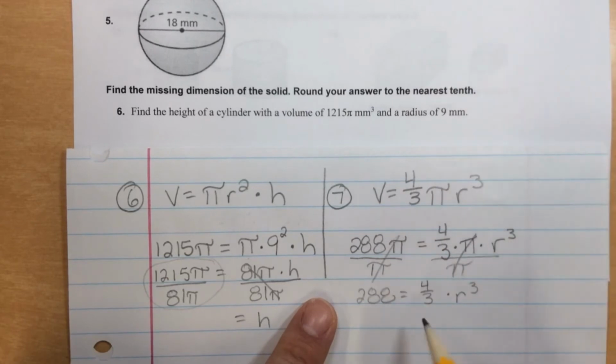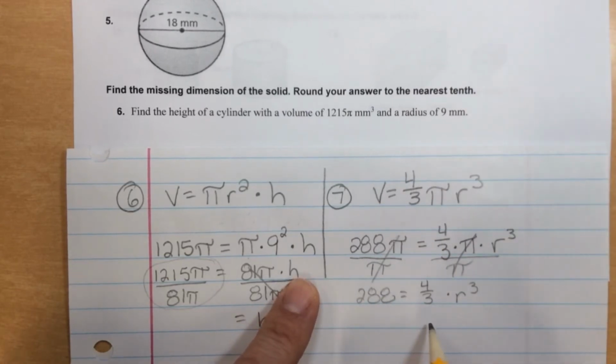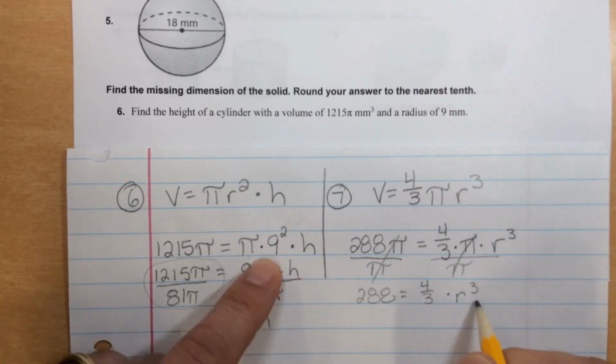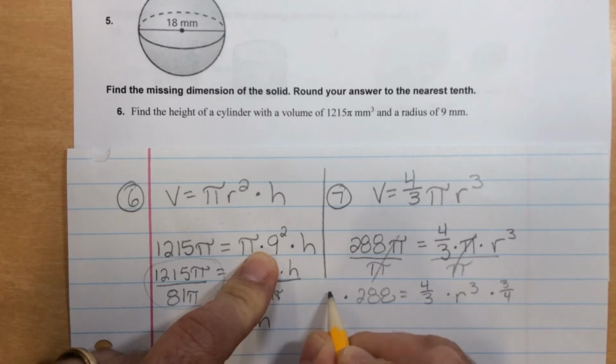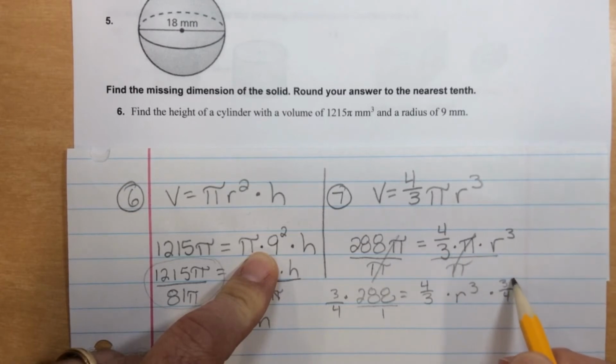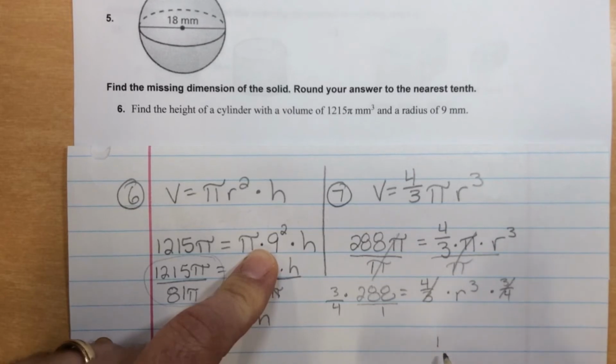Well, now you can just multiply both sides by 3/4. Instead of working vertically, go horizontally this time. So times 3/4, times 3/4. Remember, that's over 1. So these will cancel. 3/4 times 4/3 is just 12/12, or 1, leaving you with radius cubed.